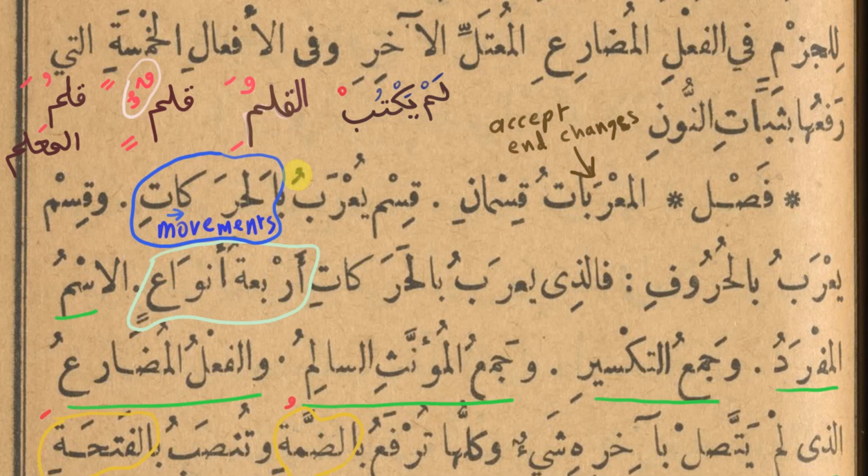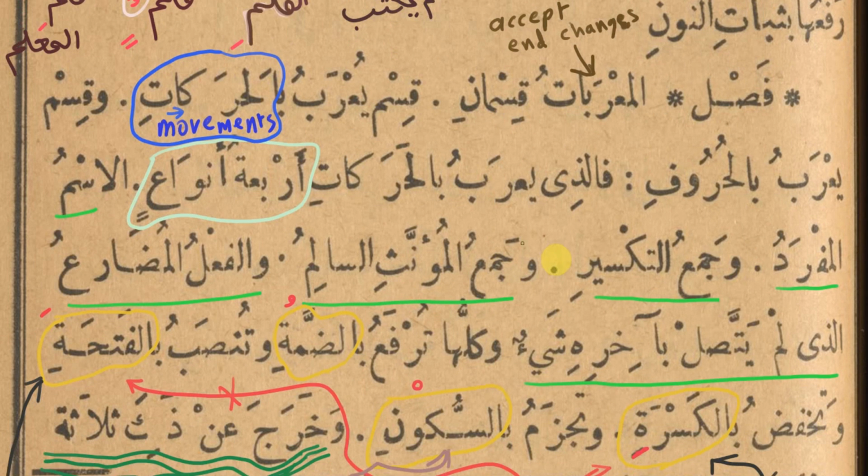When they say a part of these words will take the movements, we saw an example of that. So here they list them again. Another part here, it says وقسم يعرب بالحروف. So one part is expressed, or the changes are shown, using movements, and one is by letters, al-huruf, and we saw examples of that.